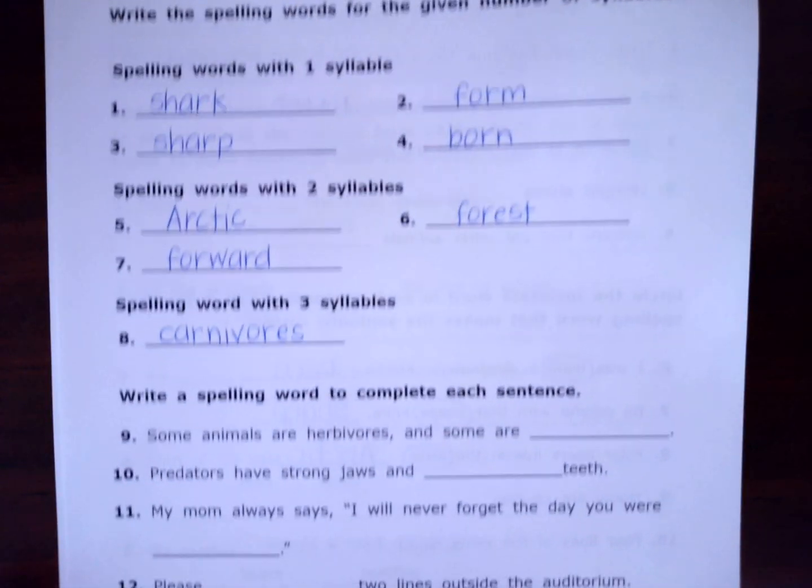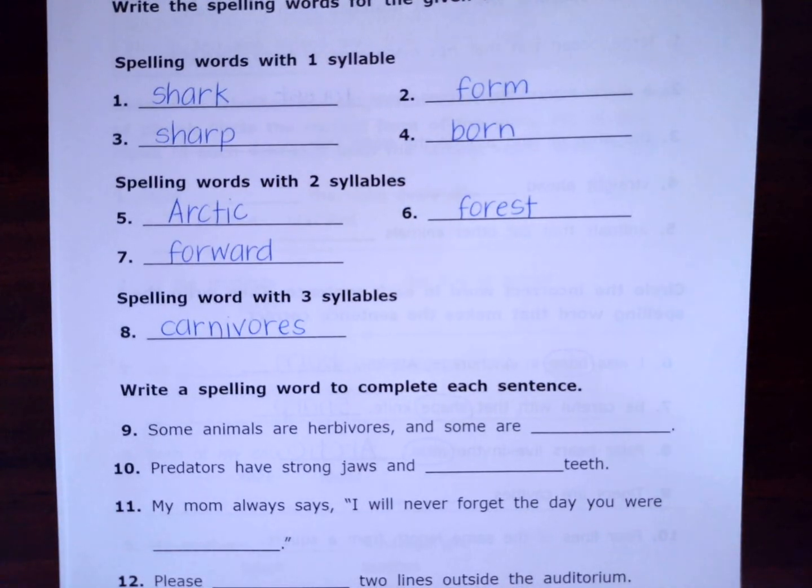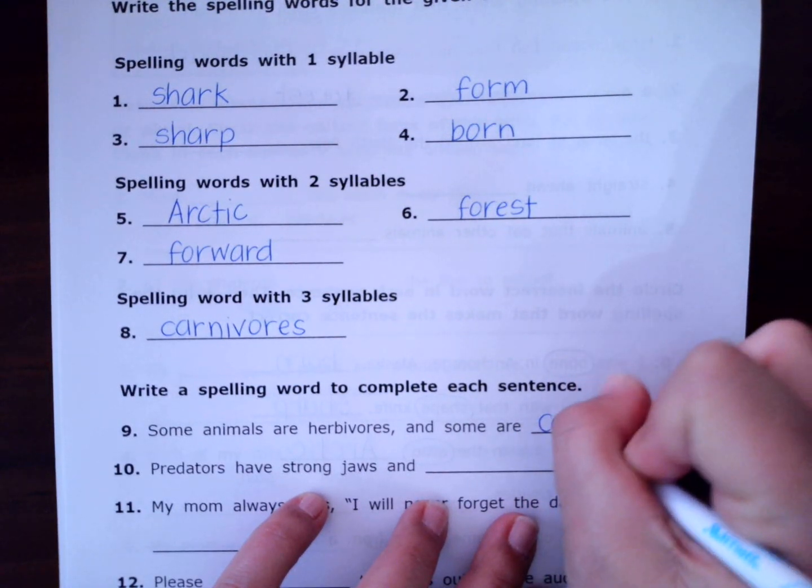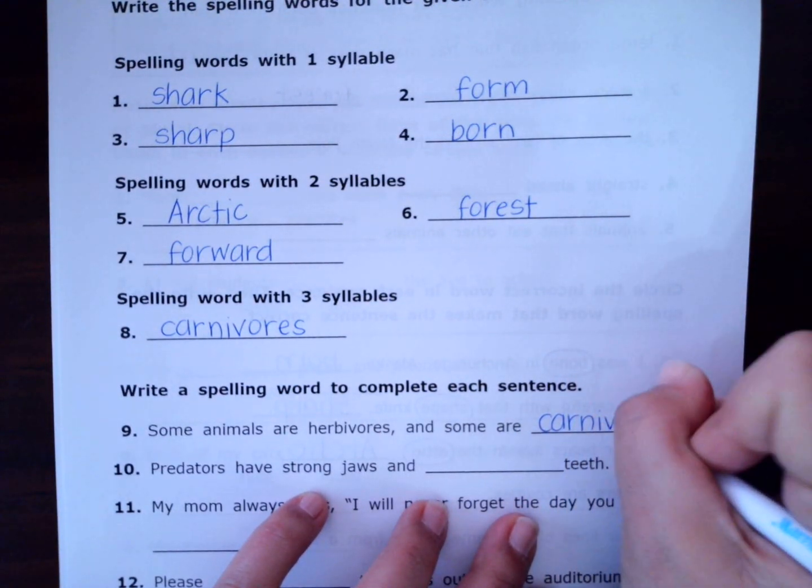All right, now moving on, number 9, 10, 11, 12, write a spelling word to complete each sentence. So we're going to do just 2 of these together and then I'll have you finish on your own. It says some animals are herbivores and some are blank. Herbivores means they eat plants. So some are carnivores, right?